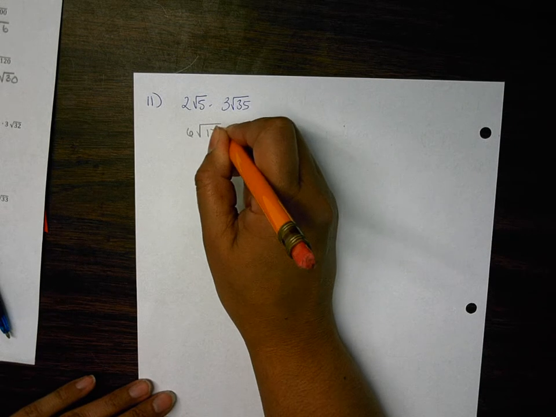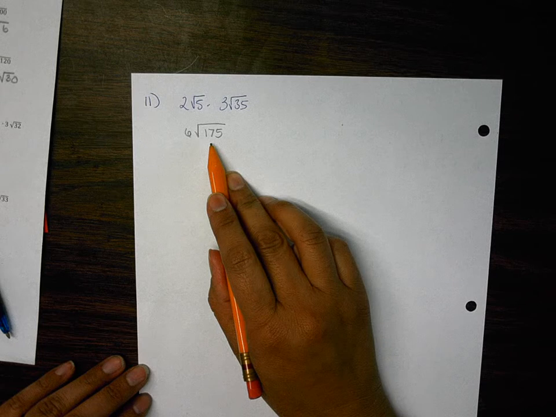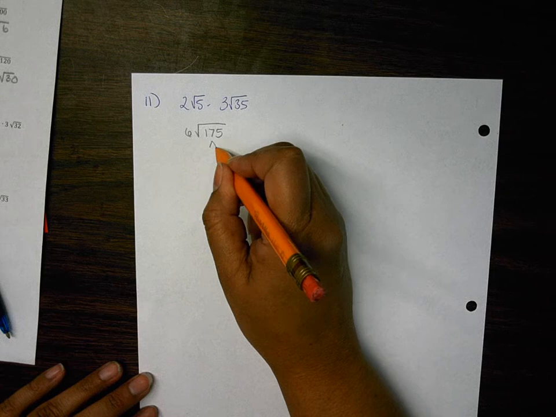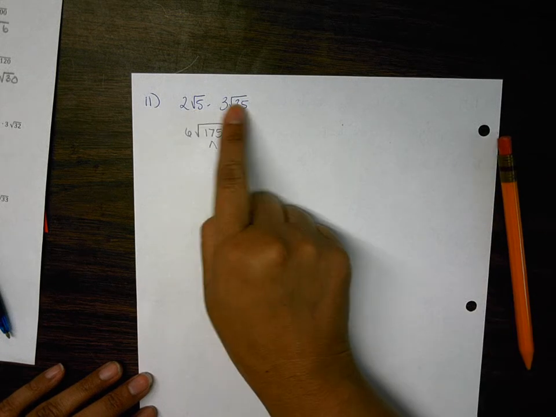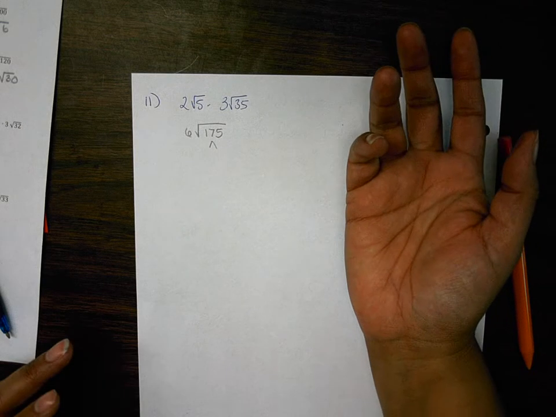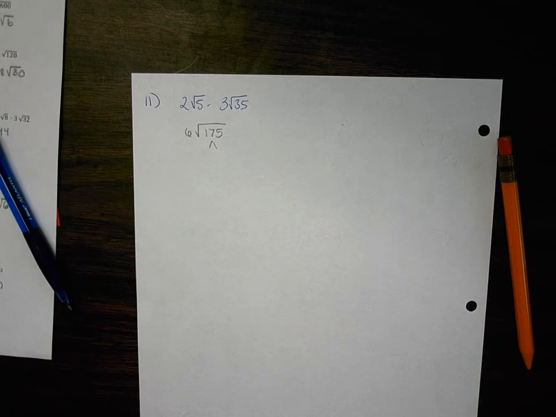175. Is 175 a perfect square? It's not, so we can't use our shortcut. We will have to break it down. Some kids will say, I'm just going to use 5 and 35 because I already know those numbers. Some kids will say, I'd rather use 25 because I know 25 works. Break it down however you see fit. Make sure you're showing your work, and go ahead and continue on your own.